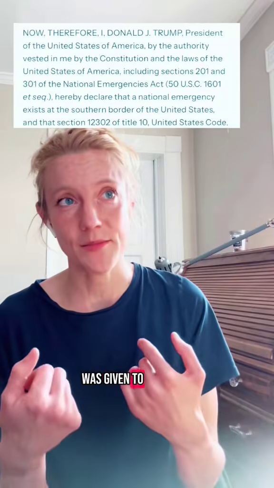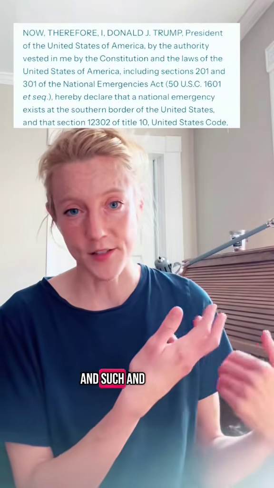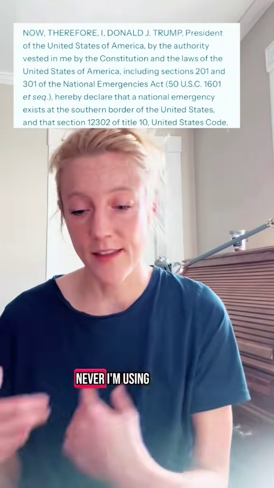I have the power to declare a state of emergency, and that power was given to me by a law passed by Congress in such and such year about national emergencies. Therefore, I'm using that power to declare a national emergency. The reason the president does this is to justify the legality of the order.